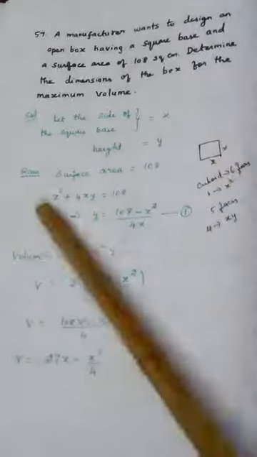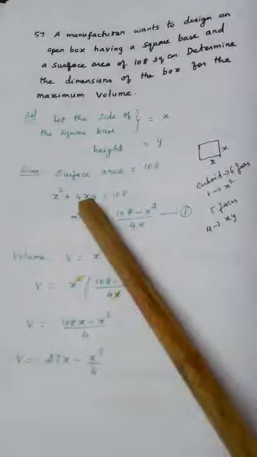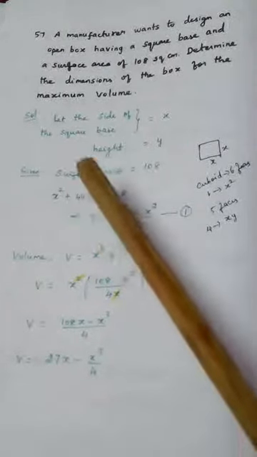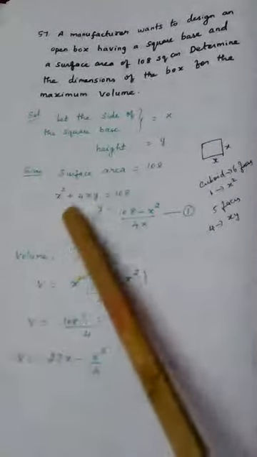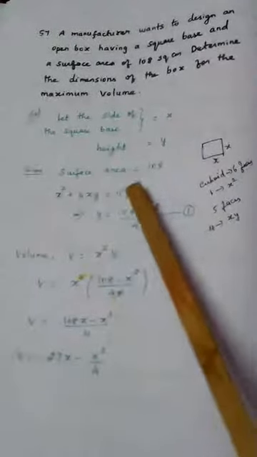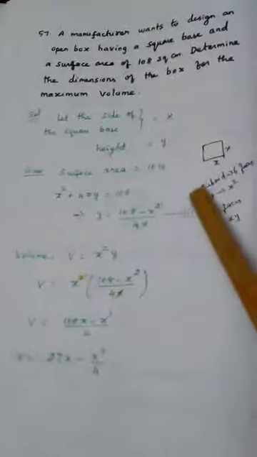This is for the base area. These are nothing but front and back, and the two sides. Top is not there. So front and back, and the side 2 faces, totally 4 faces. So 4xy equal to 108. You should know this clearly. Other things are all easy because from this we will calculate y: y equals 108 minus x square by 4x. This is taken as equation number 1.